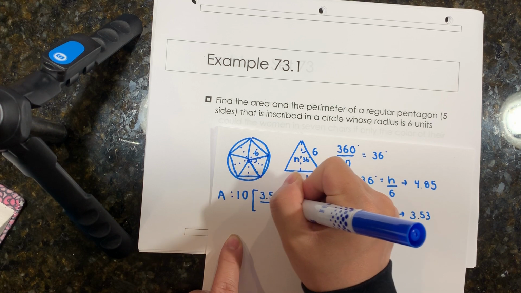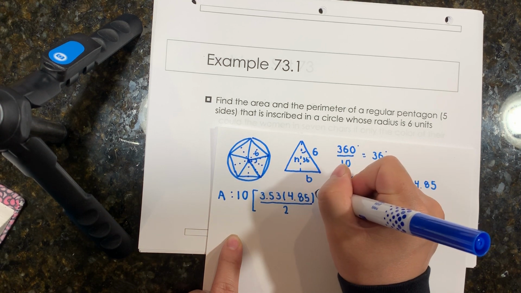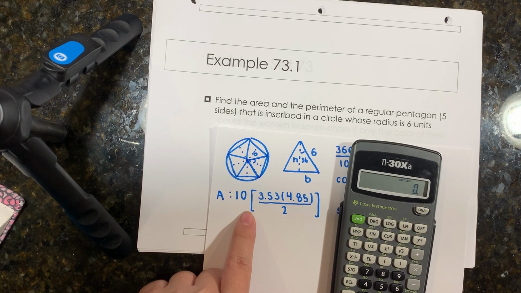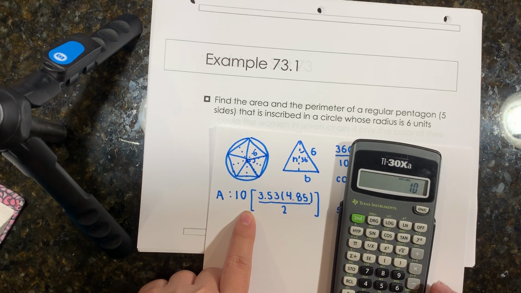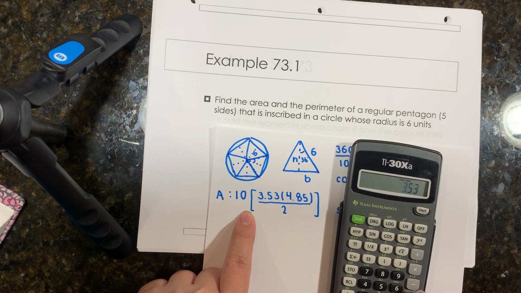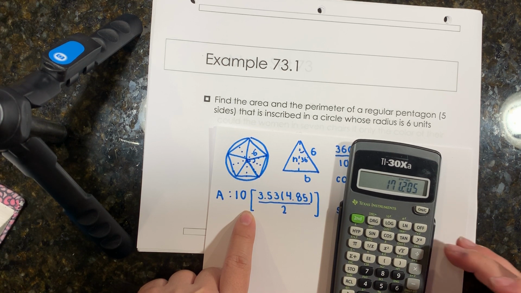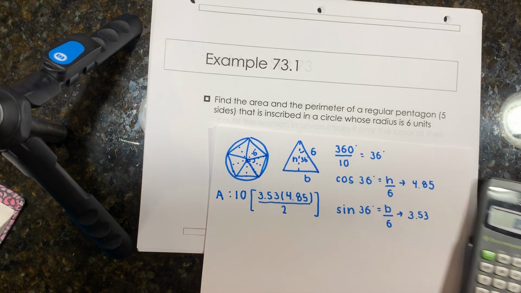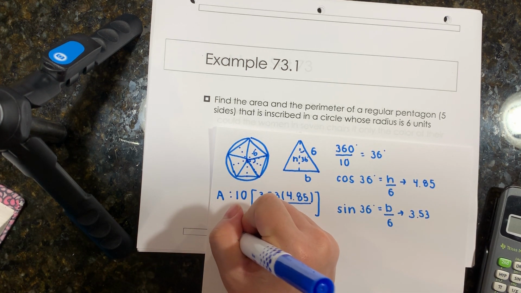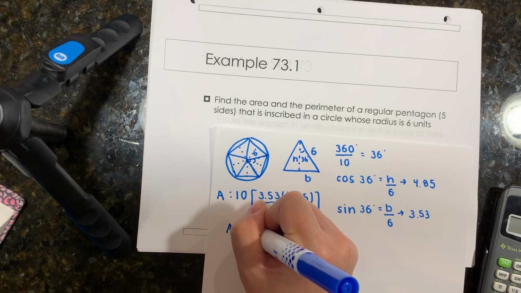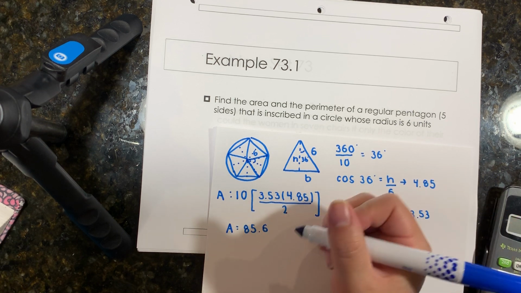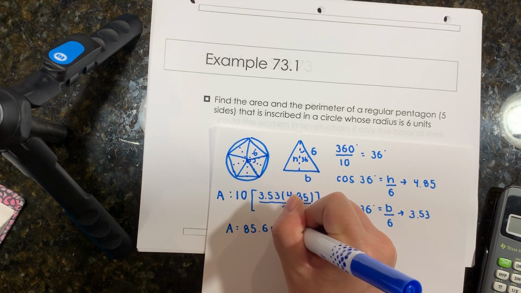And then you're going to divide that all by 2. So in my calculator, I'm just going to do 10 times 3.53 times 4.85 and then divide that all by 2. And that gives me 85.6. So the area is going to be 85.6 units squared.